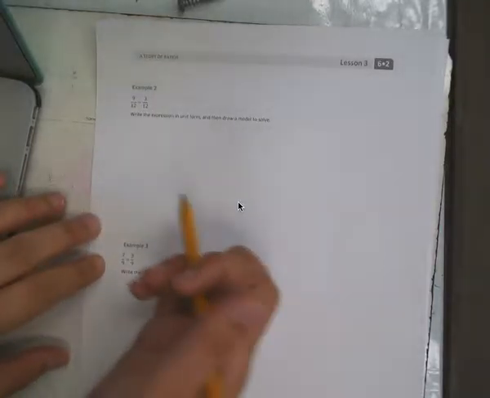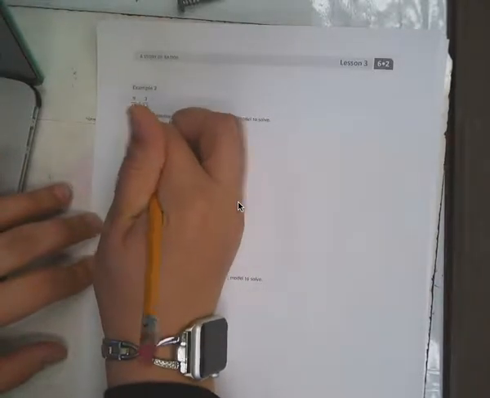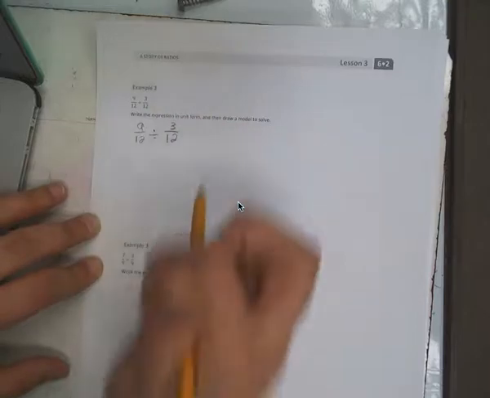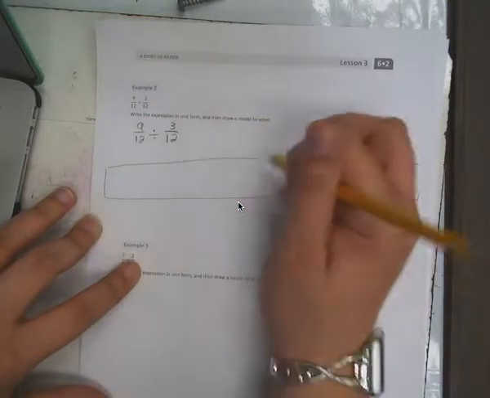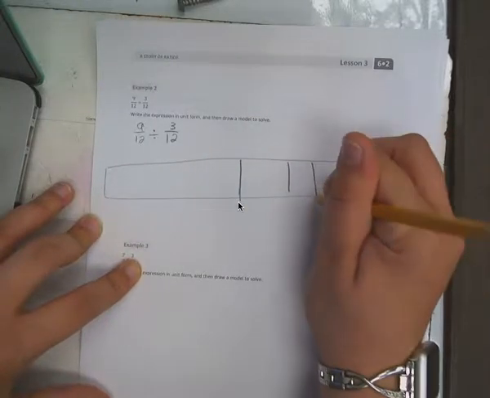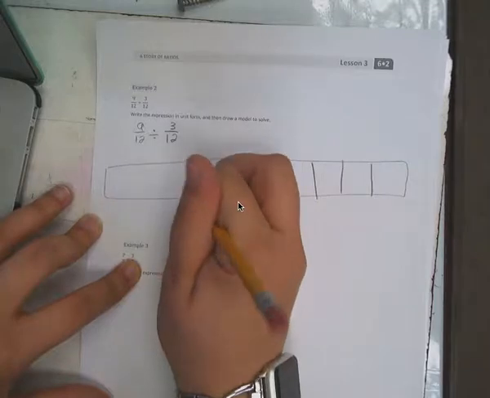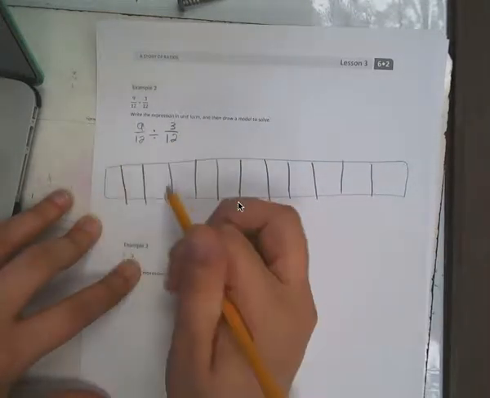And example 2 is pretty much the same thing. I'm only going to do this one with the tape diagram because I think you guys are getting pretty good at doing it without it. We have 9/12 divided by 3/12. You start by drawing your tape diagram. You have 12 pieces. Okay? We have 9 of those.